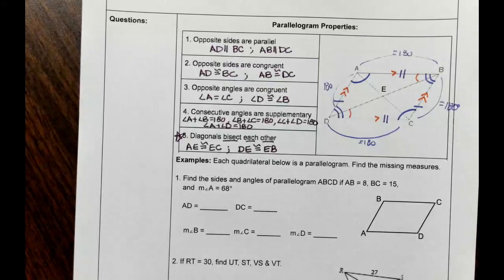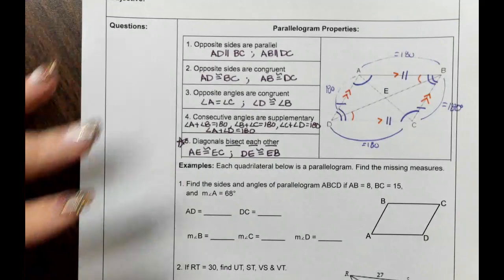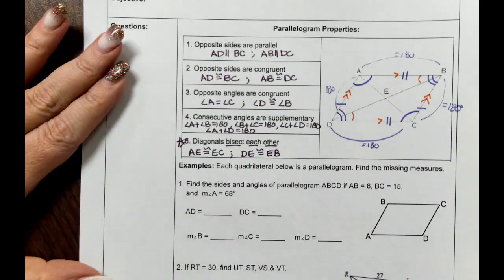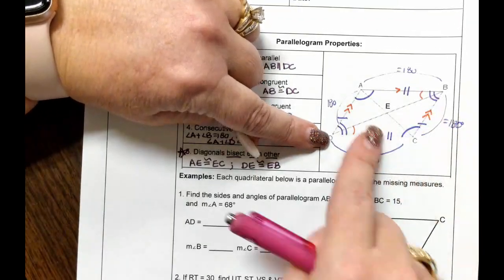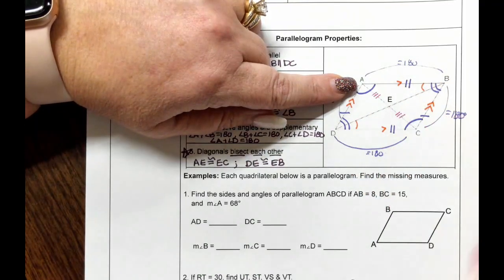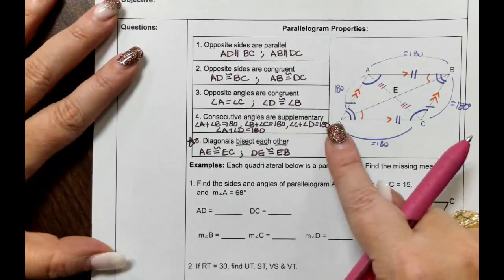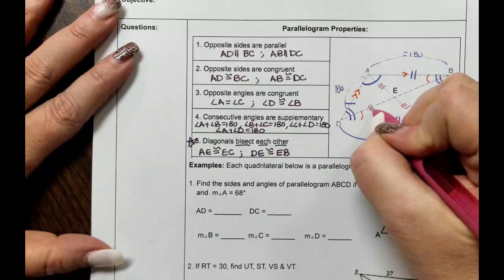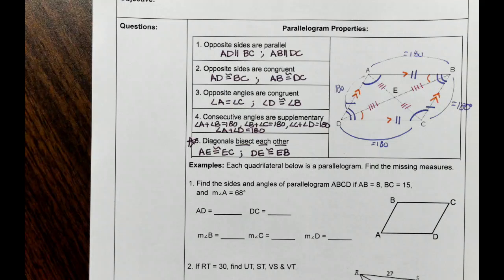And then probably the newest information that you're going to see today is that the diagonals bisect each other. It means that they cut each other in half. So DB is a diagonal, think of it like a knife, and it cuts AC in half, meaning that AE is equal to EC. And then AC is the knife that cuts DB into two congruent pieces, or bisects it. And so DE is congruent to EB. So let's take all of those and let's put them into practice.